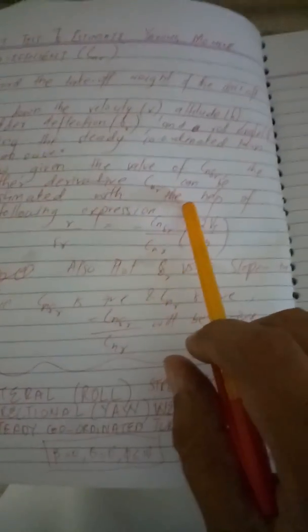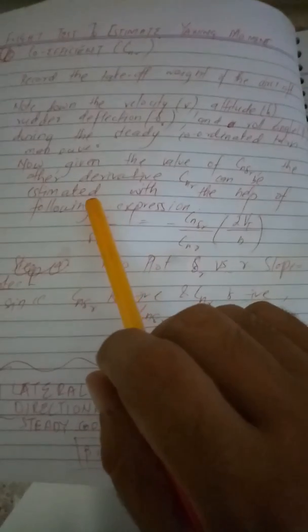Now, given the value of Cnβ and λr, the other derivative, Cnr, can be estimated with the help of the following expression. We have derived it from the yawing moment equation as well. So this is the equation.